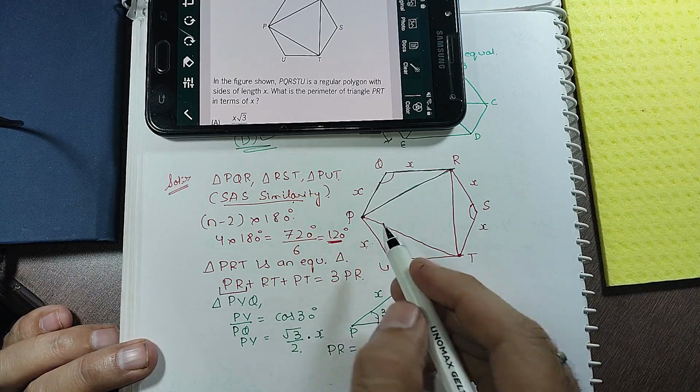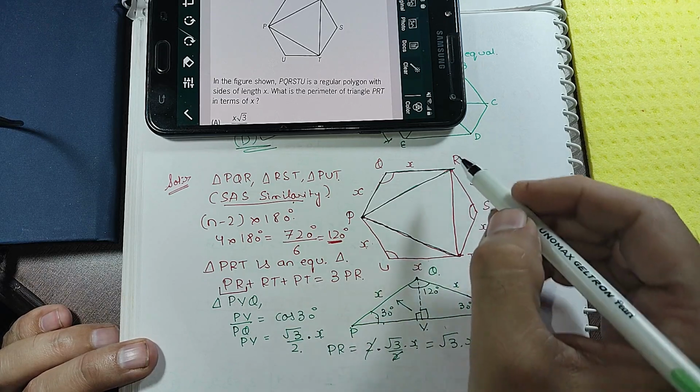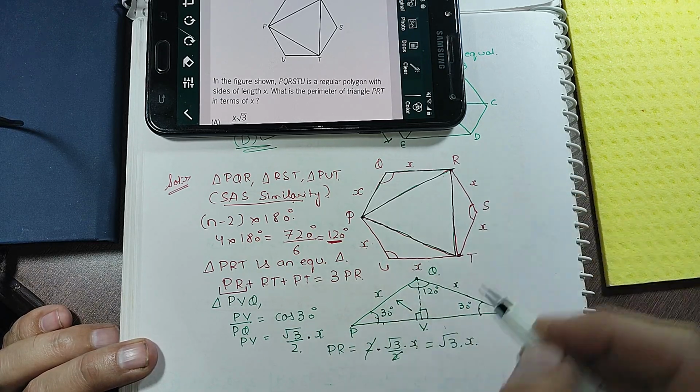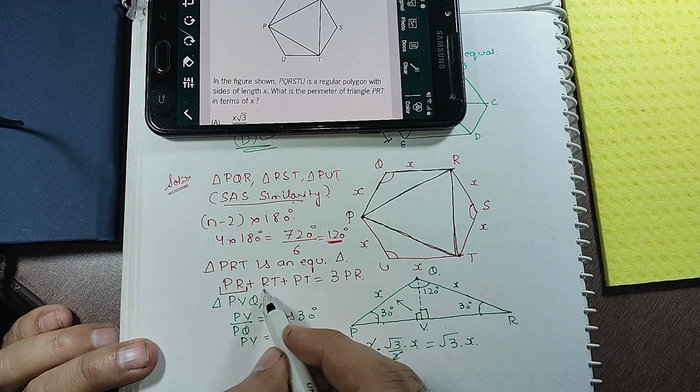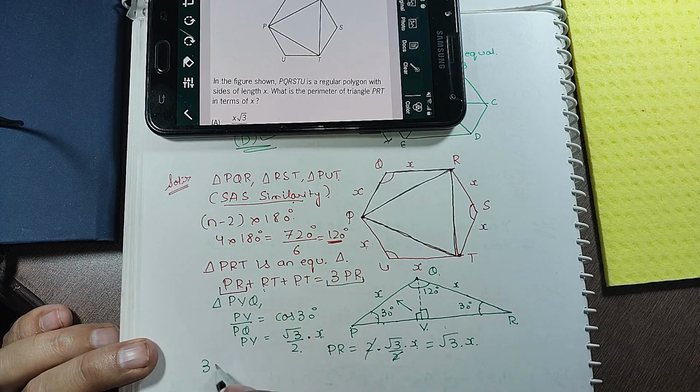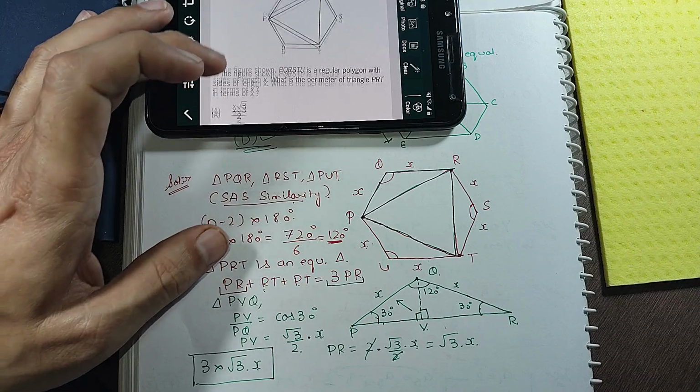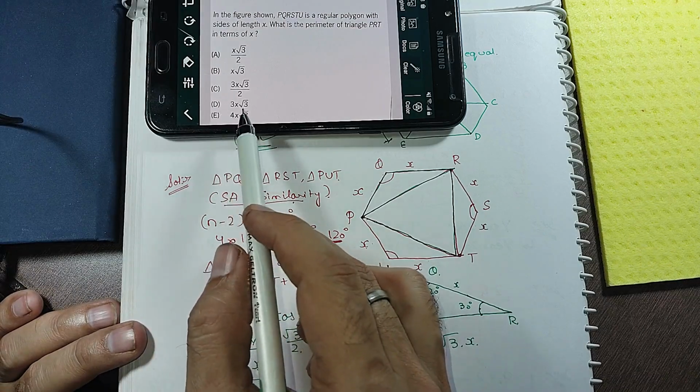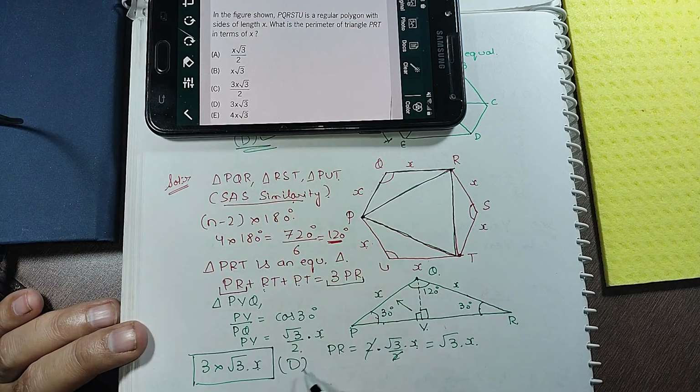Now we need to find the perimeter of this triangle PRT. I have already told you that PR is equal to RT is equal to PT. So that will be thrice of PR. So thrice of PR will be thrice root 3x. So this is the perimeter of triangle PRT, 3 root 3x. Now we will look for the options. Option D is 3 root 3x. So the right option is option D.